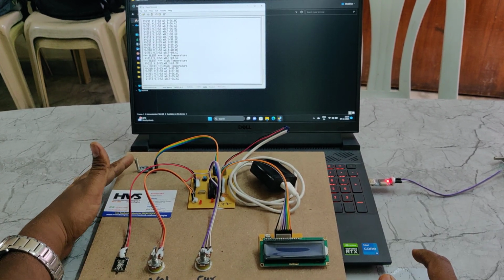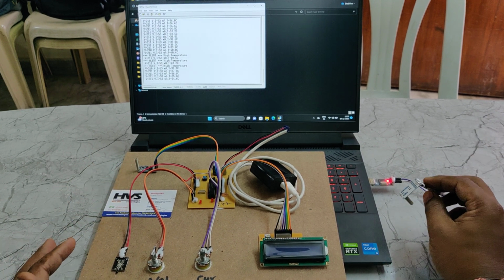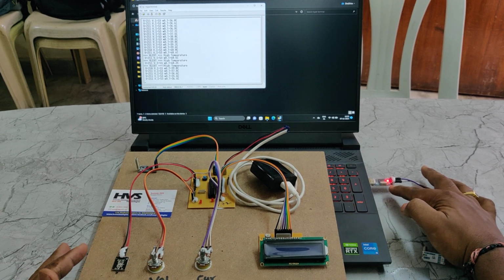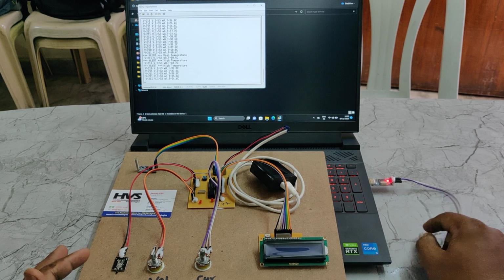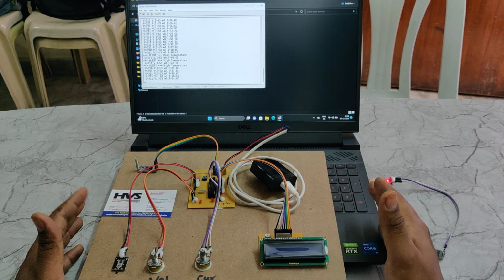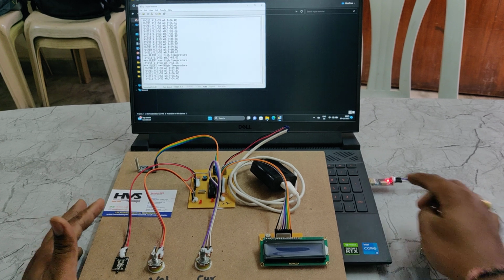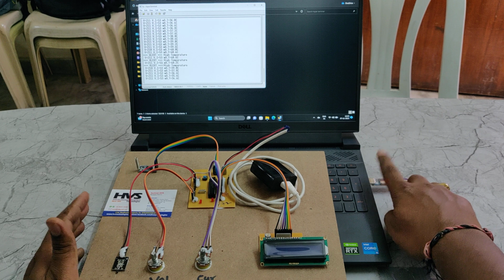RF communication for secure wireless communication, and the received RF data will be sent to the laptop screen through this USB to TTL converter, as it provides us the TTL data and our laptop can't understand TTL data. For that purpose we need to convert the TTL data to USB using this PL2303 USB to TTL, TTL to USB conversion.